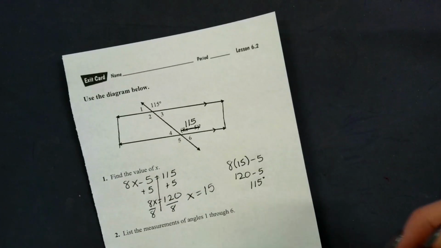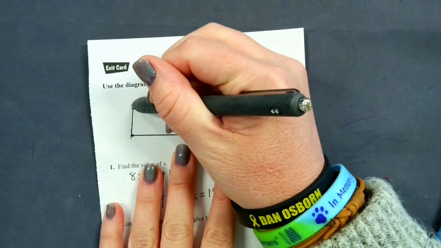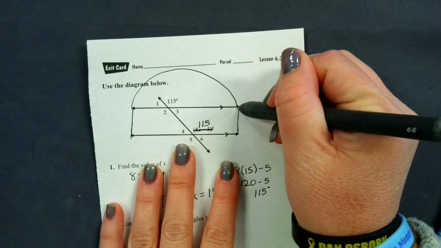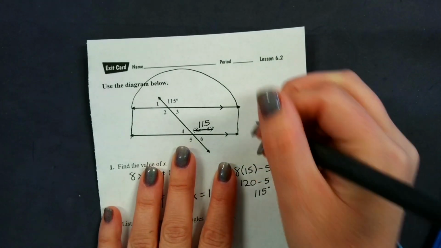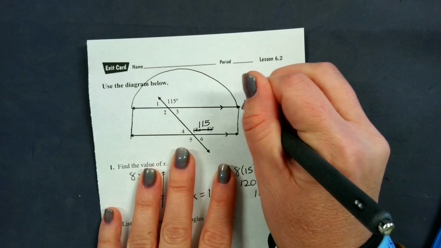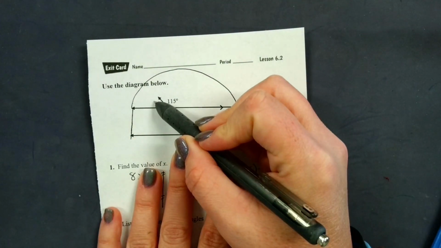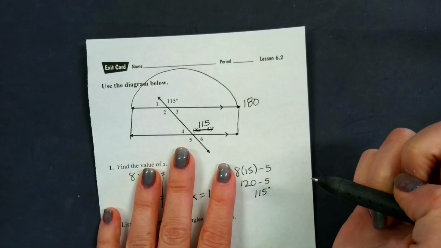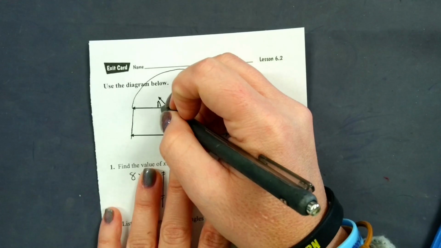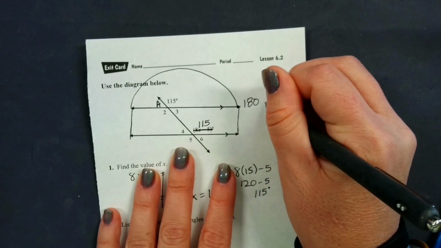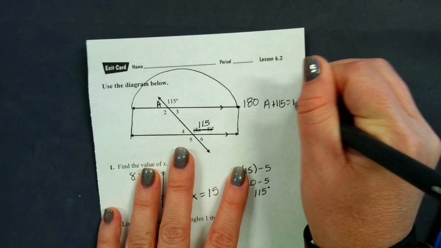Now, I asked you a question when we first started this entire unit. I said if I were to measure from here to here, how much would that measure? 180. So then I said, you're telling me that this angle plus this angle would have to equal 180, right? So would it be safe to say if I labeled this A, A plus 115 equals 180?